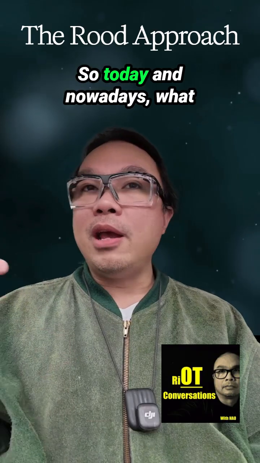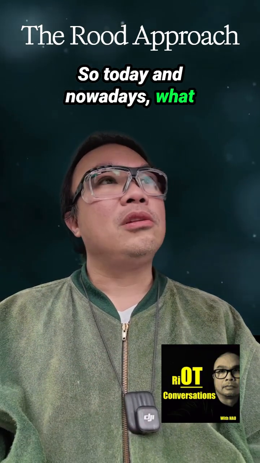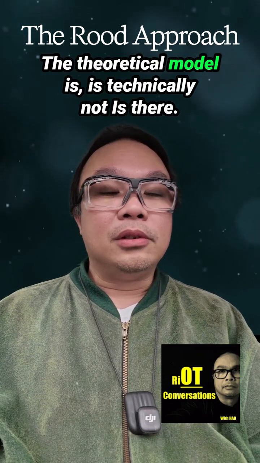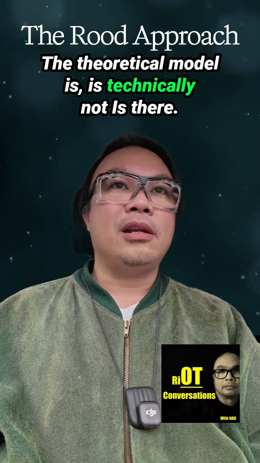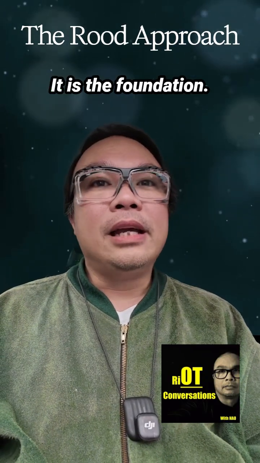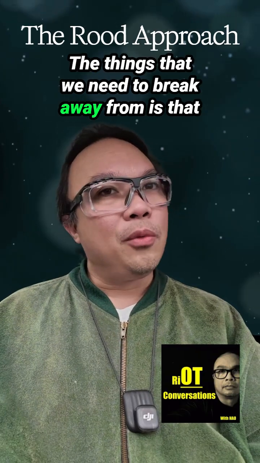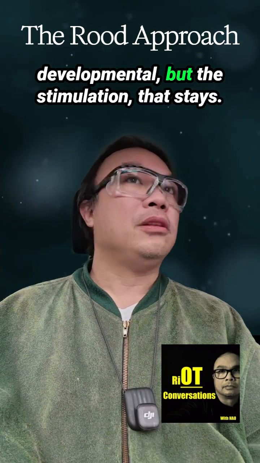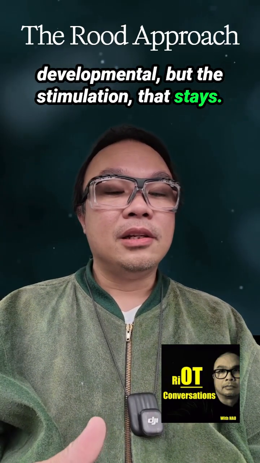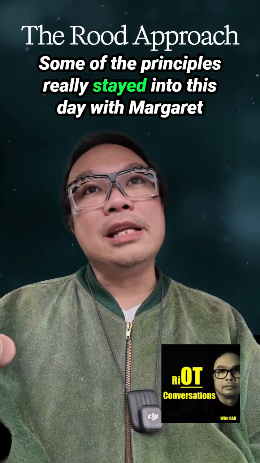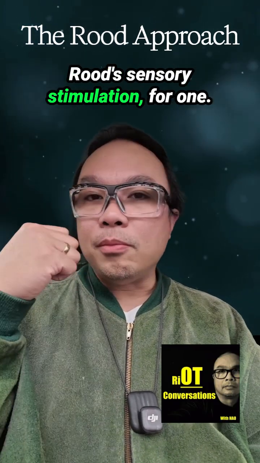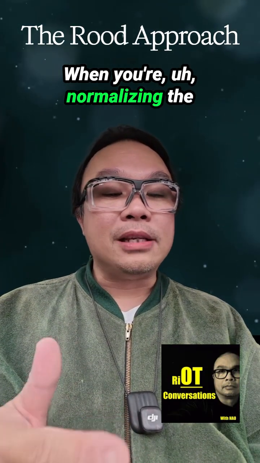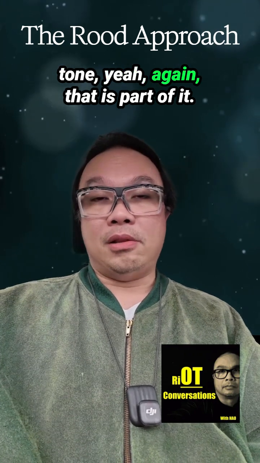So today and nowadays, what remains useful of this model? The theoretical model is technically still there. It is the foundation. The thing that we need to break away from is the hierarchical model, where it's developmental. But the stimulation, that stays. Yeah? Some of the principles really stayed to this day, with Margaret Rood's sensory stimulation, for one. It affects the motor output. That stays. When you're normalizing the tone, yeah, again, that is part of it.